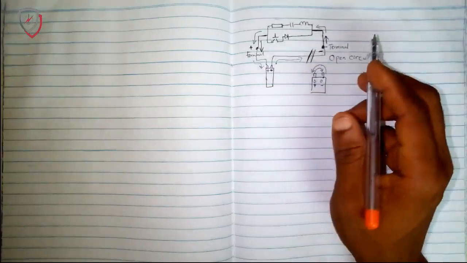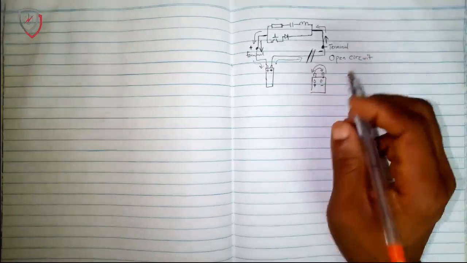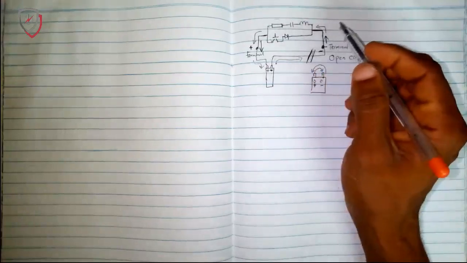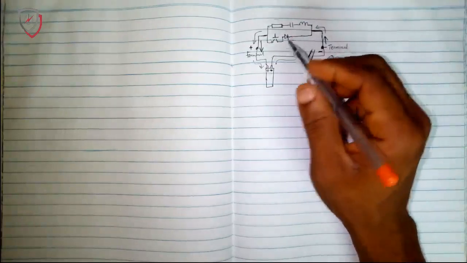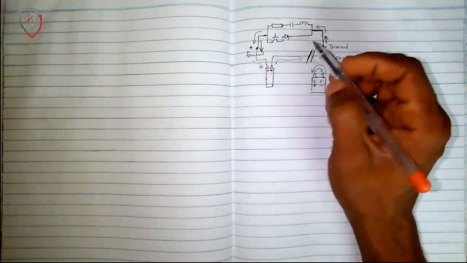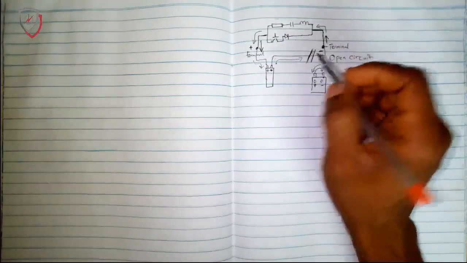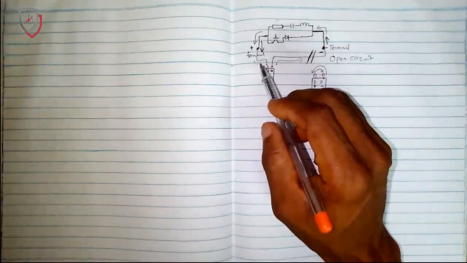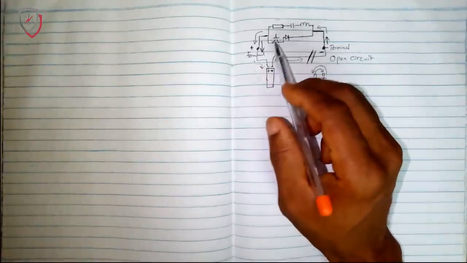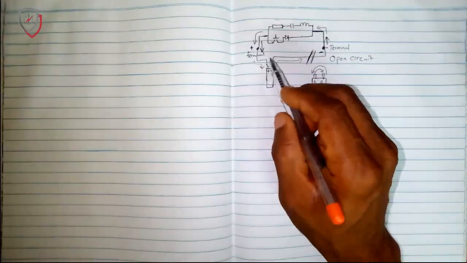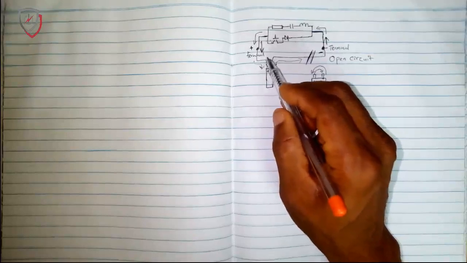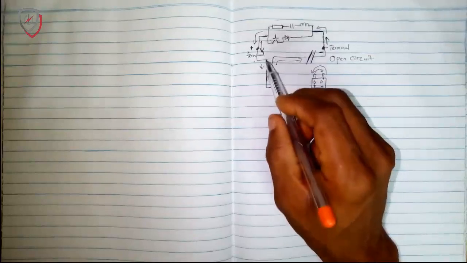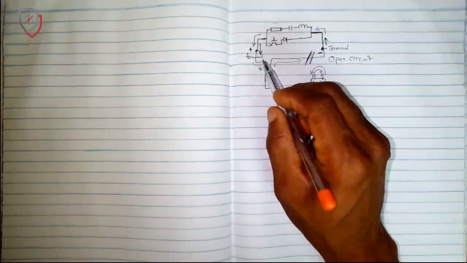Now there's another kind of fault that happens too. The fault is called short circuit. Short circuit can happen at any place too, but it always happens between two opposite connections. Let's assume something like a conductor falls in between this place.